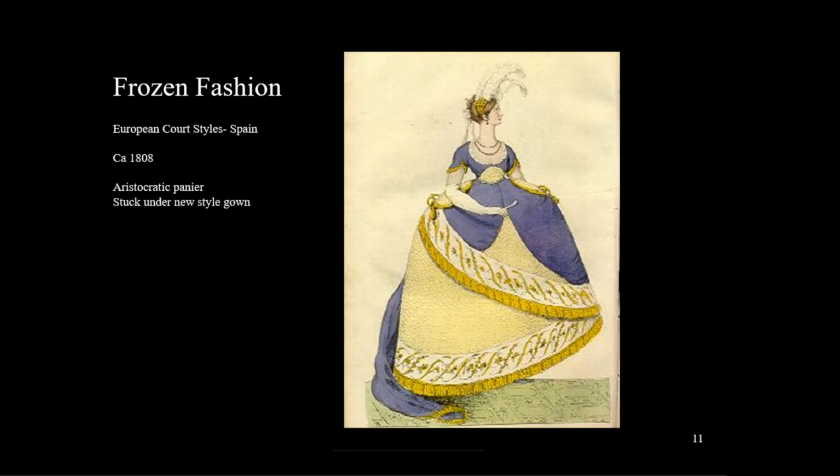There will be examples of some 18th century frozen fashion. Not everyone was thrilled with toppling the aristocracy in France. The panier, or the large hoop skirt, had been established as formal court dress and some courts kept them for special state occasions, even though fashion moved on. In this example, we see a woman from Spain wearing neoclassical fashions made to be worn with a panier.